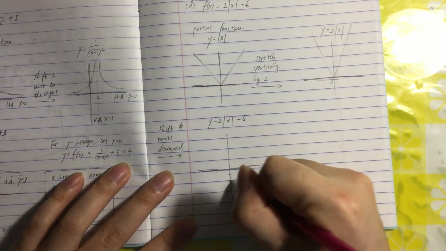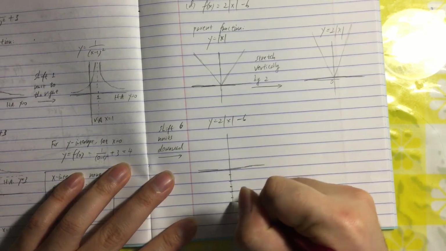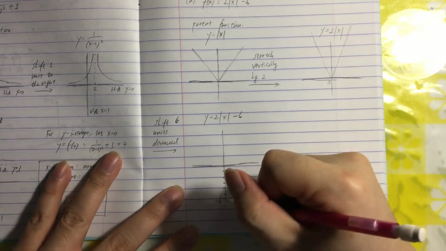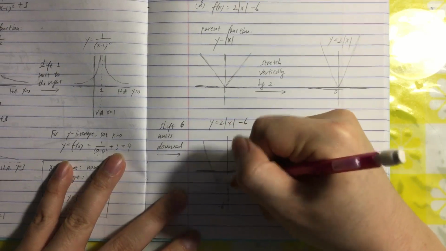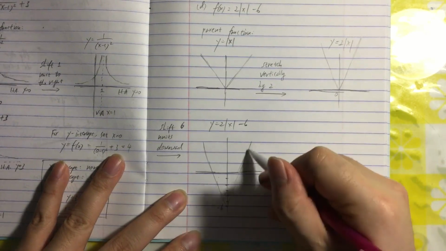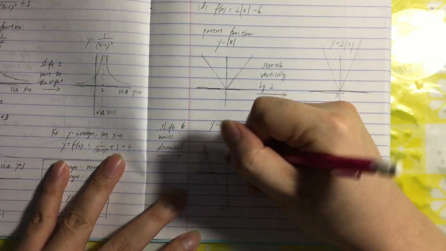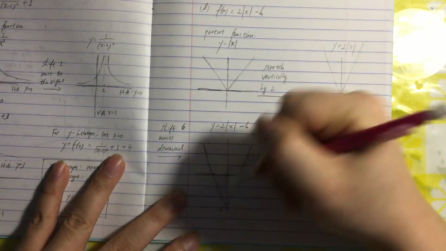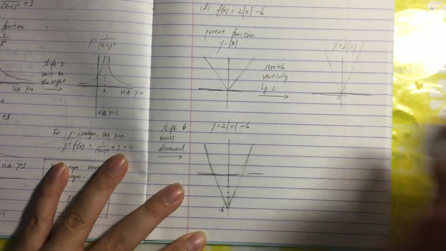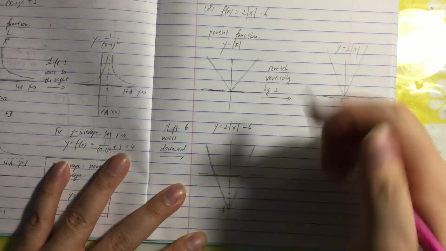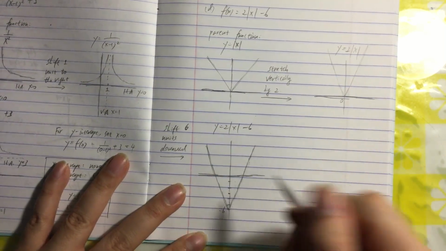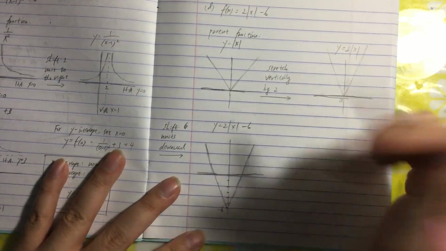Zero, 1, 2, 3, 4, 5, 6. That's the graph of this function.